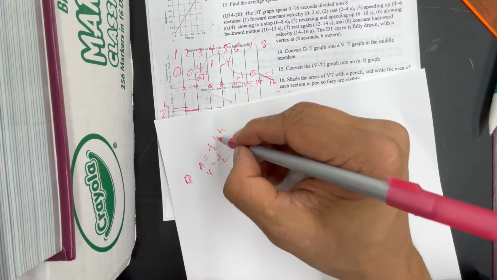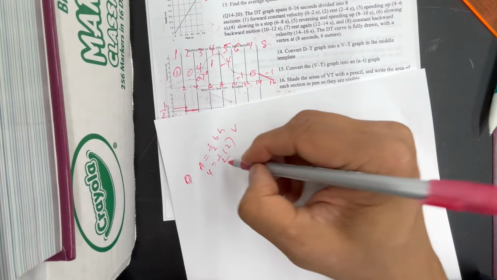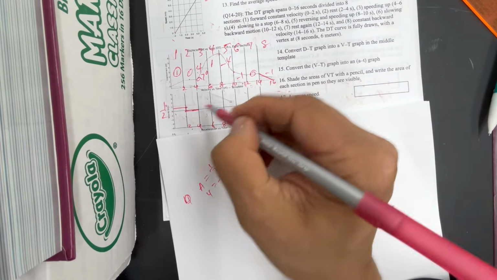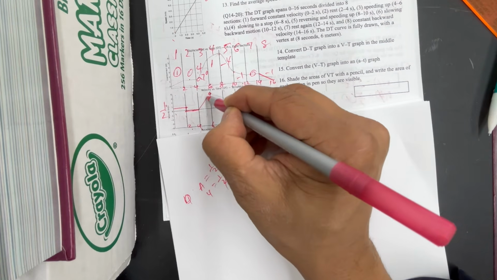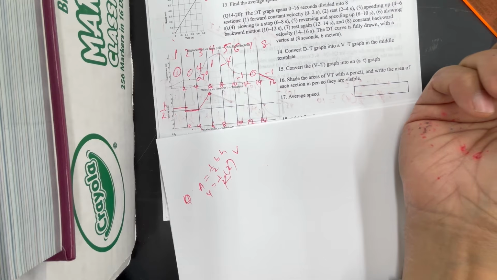Four. 4 is equal to half, 2, and velocity. So the 2 cancels, so this is 4. So I'm going to go all the way over here and connect it to the 4.